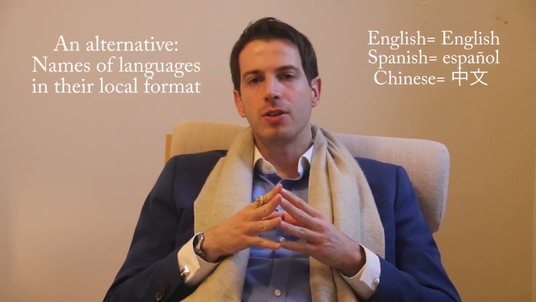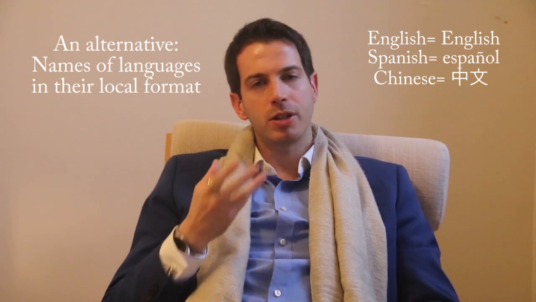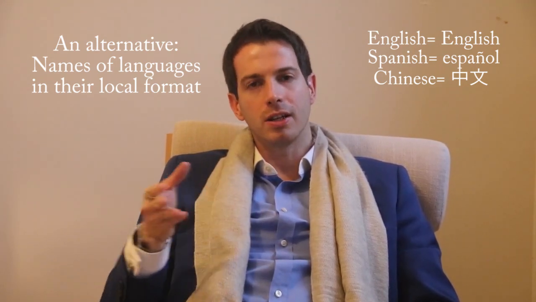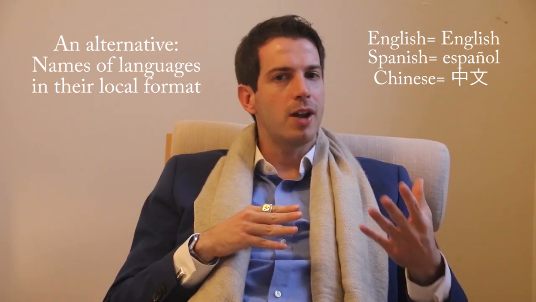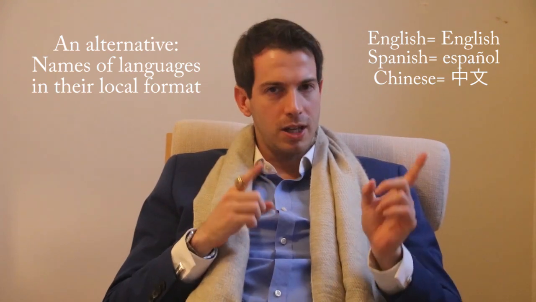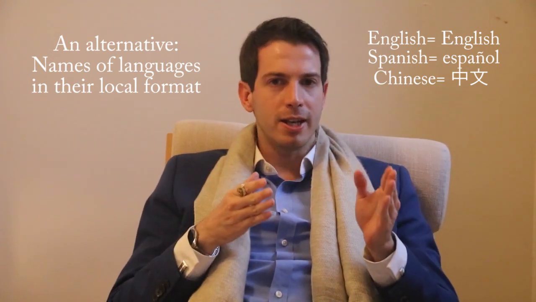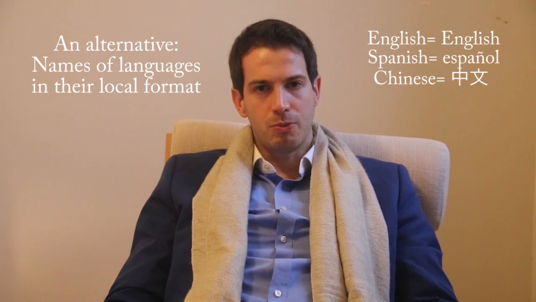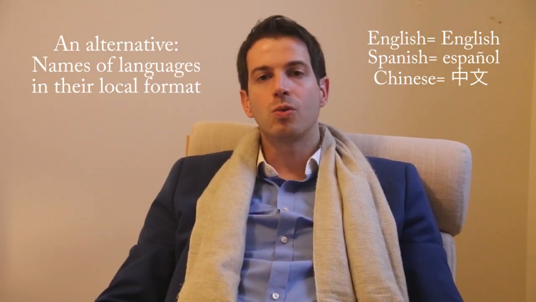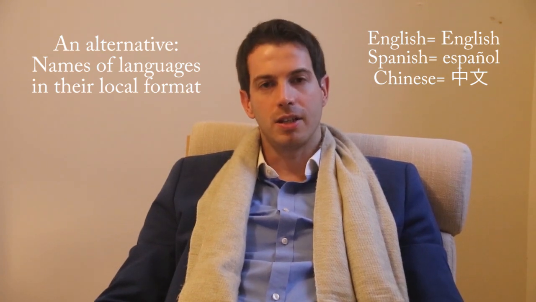So a realistic alternative is, instead of using flags, just use the name of the language in its local format. So for instance, instead of using the US, the British or the Canadian flag to represent English, just use the word English. Instead of using the Spanish flag to represent Spanish, just use Español. Not Spanish in English, but Español, meaning Spanish, in the local language you represent. And instead of writing Chinese, just write 中文 using simplified Chinese characters.